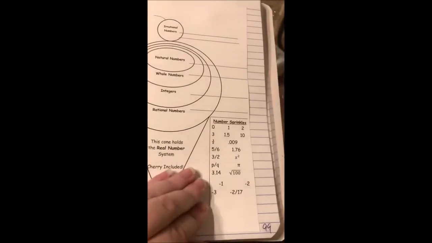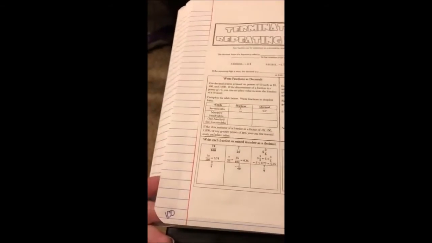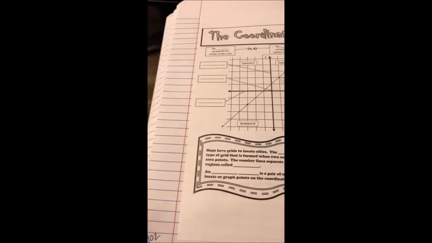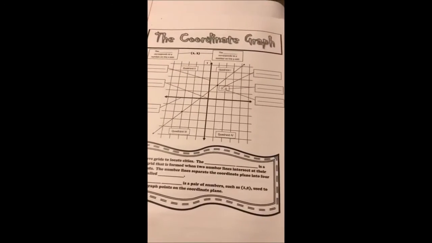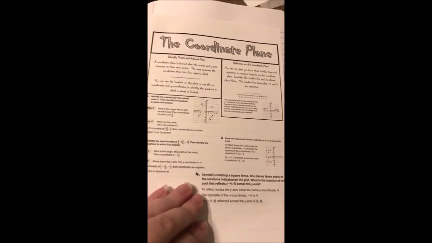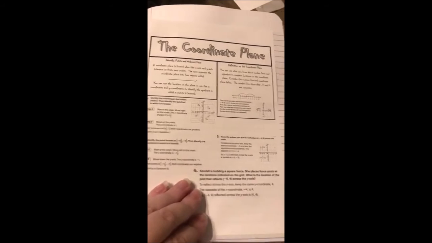Page 99 has the ice cream cone. Page 100 has terminating and repeating decimals. Page 101 is left blank. Page 102 has the coordinate graph with the graph on it. Page 103 has the coordinate plane. Page 104 has the try it out problems.